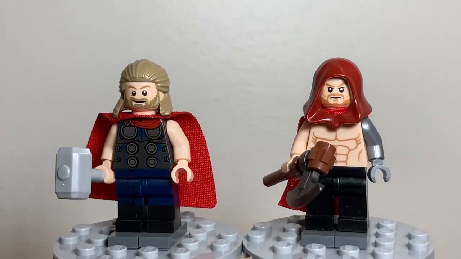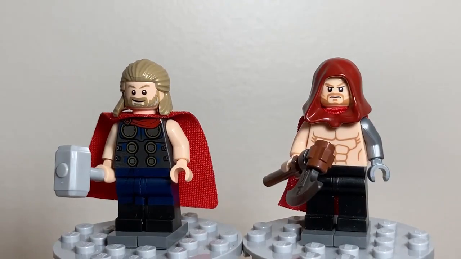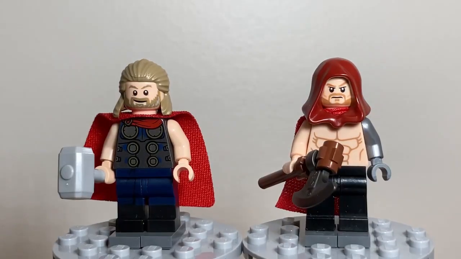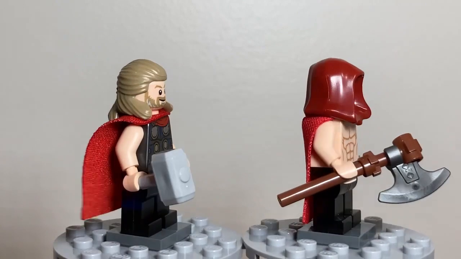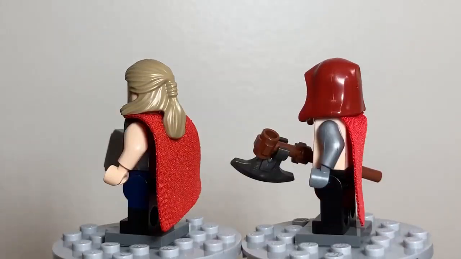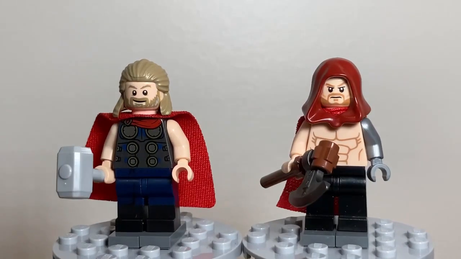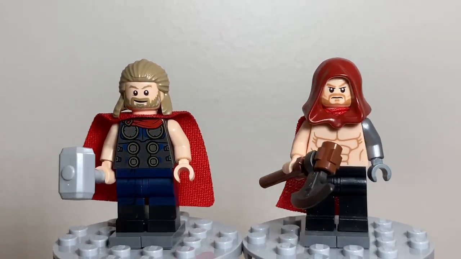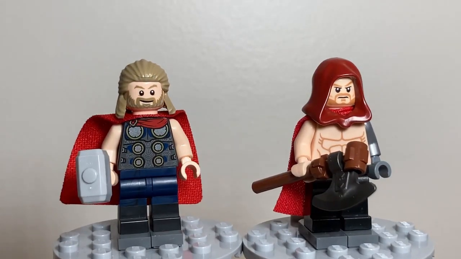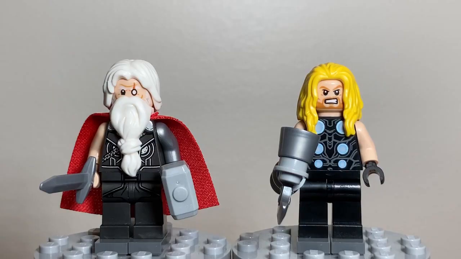He has the torso from Beach Batman from the collectible minifigure series, a light silver arm, a dark red hood, and then the red half cape from the Thor Ragnarok minifigure, and then routine black legs. And his face is the original version of Thor from the Avengers.